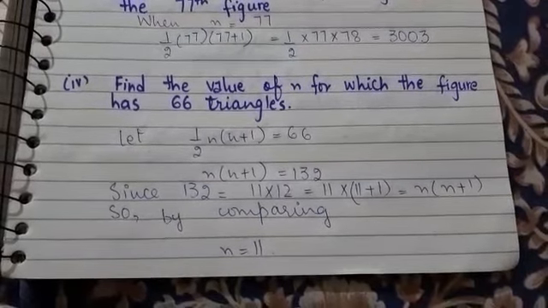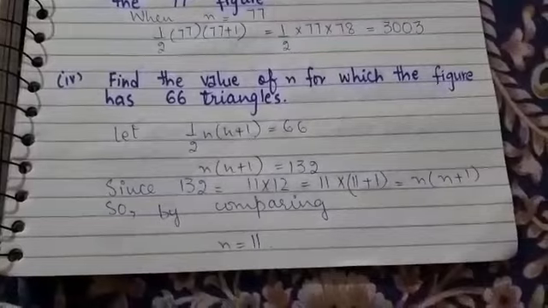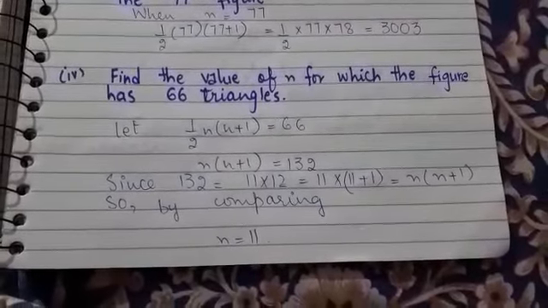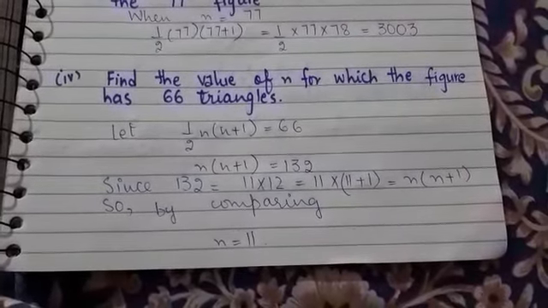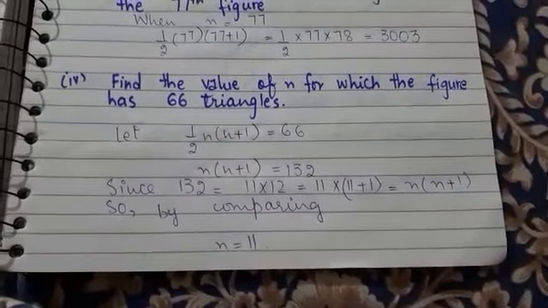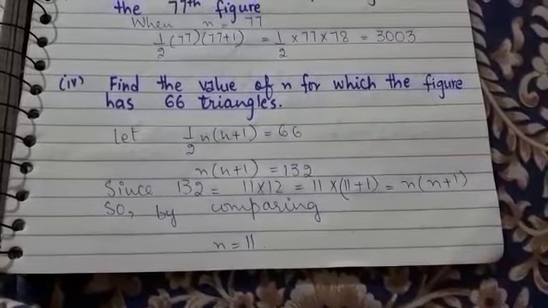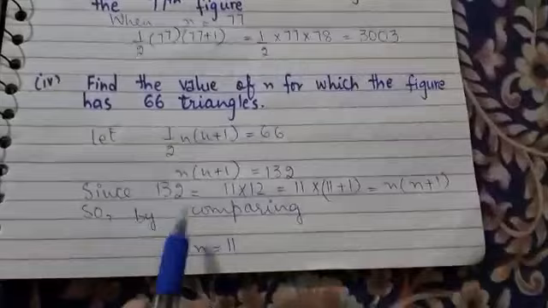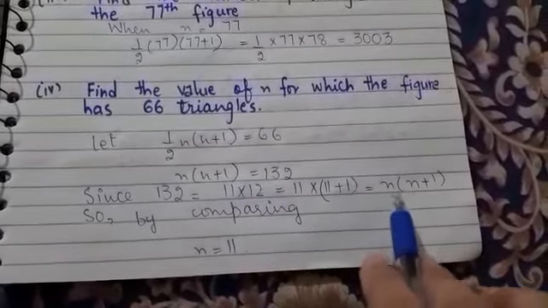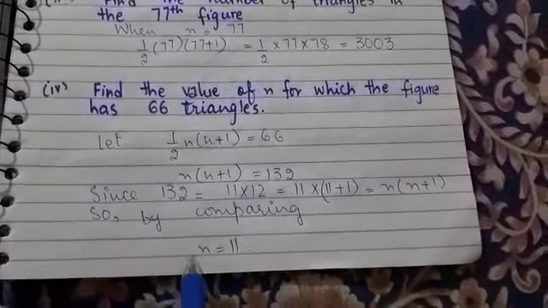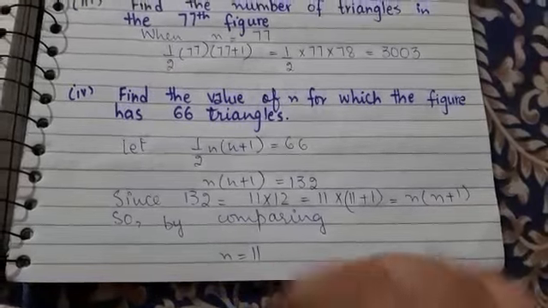We have factorized 132 here, as 132 is obtained by multiplying 11 with 12, and by taking 11 as common we get 11 multiplied by 11 plus 1. By comparing this term with n plus 1, we can easily observe that n is equal to 11.